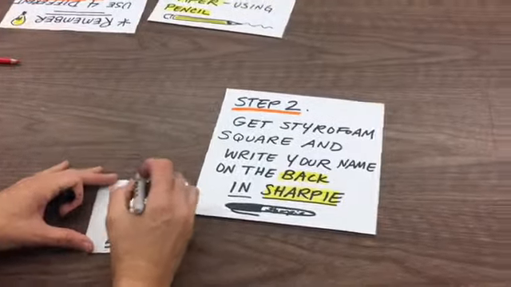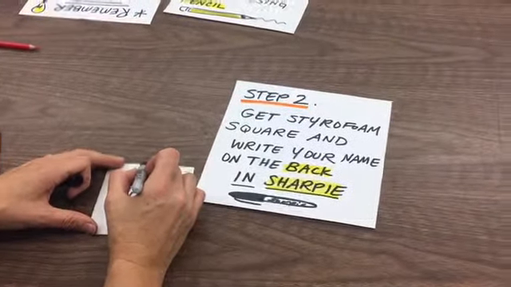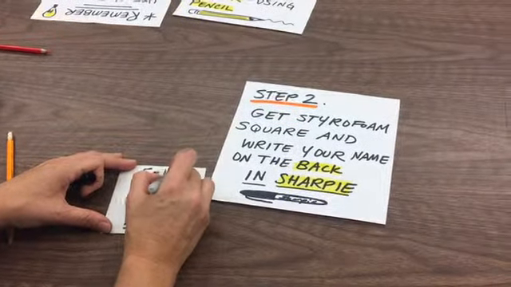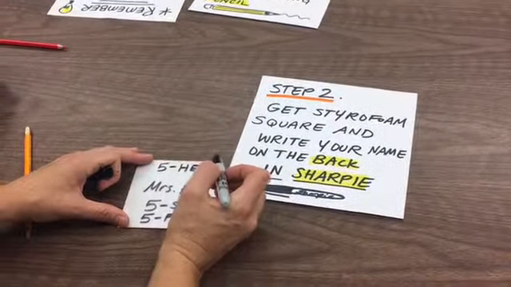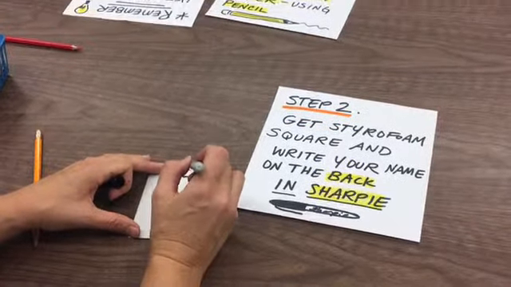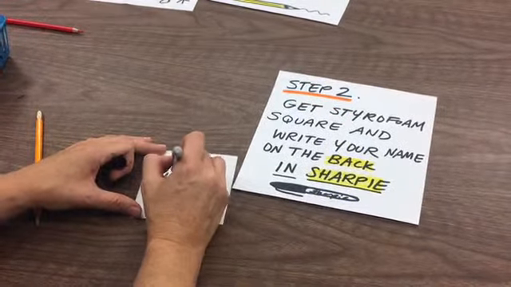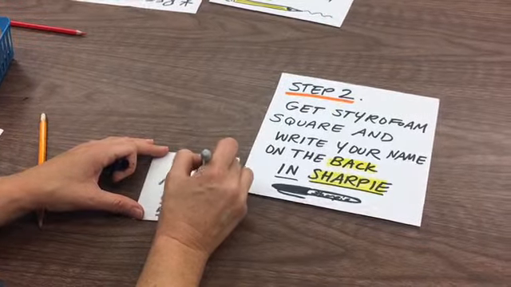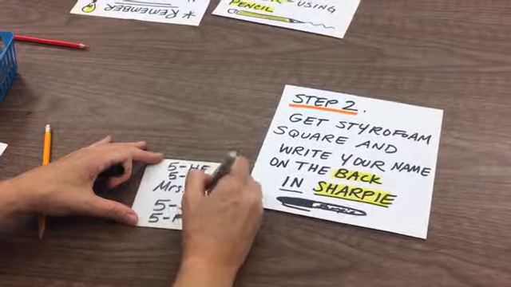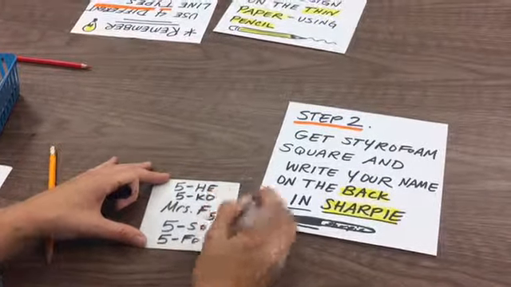If you are thinking of all of our 5th grade teachers, Miss Henry's class, you're going to write 5-HE. If you are in Mr. Corman's class, you're going to write 5-KO, and we have one more. Lee. If you are in Miss Lee's class, thank you, you're going to write 5-LE, okay?